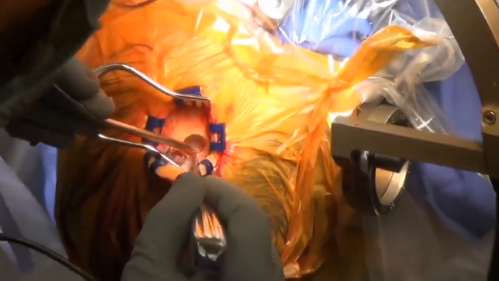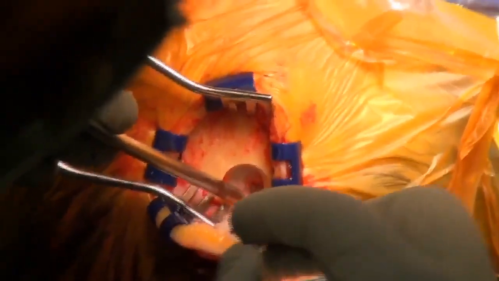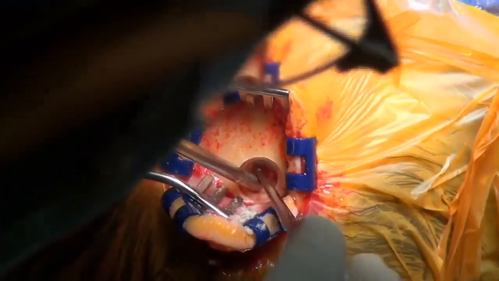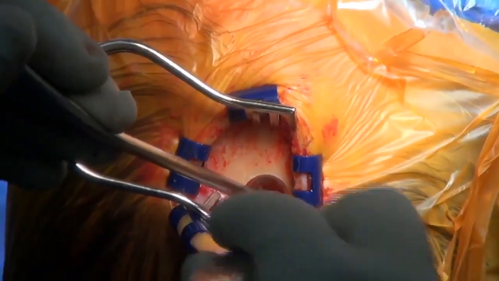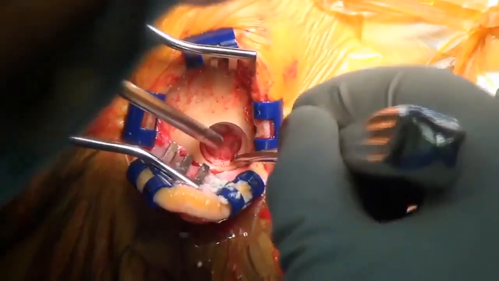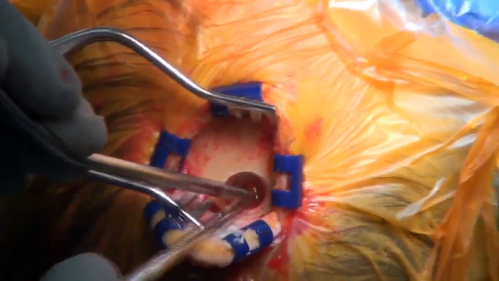Let's see a curette. So what's left behind after that drilling is a really thin sheet of bone.